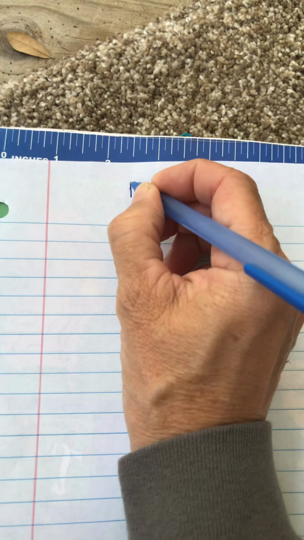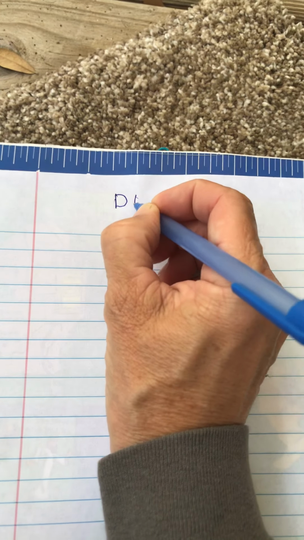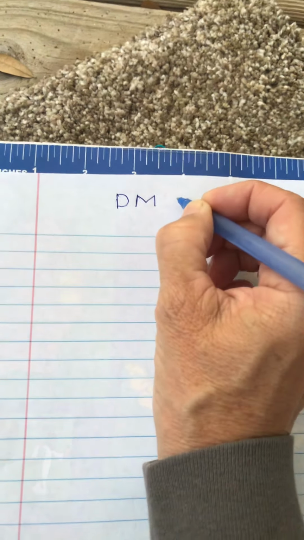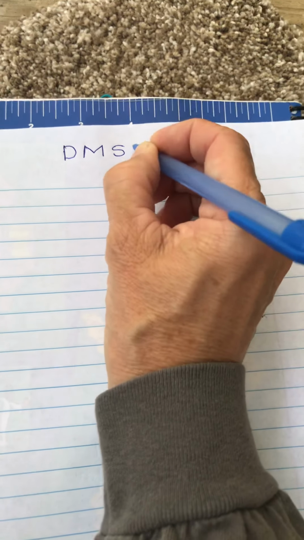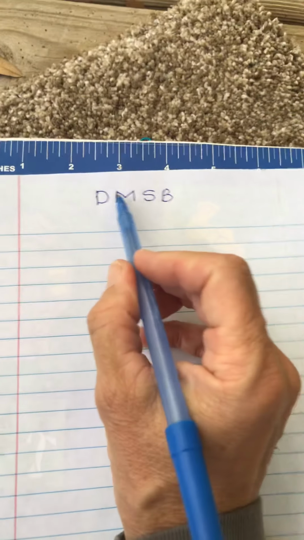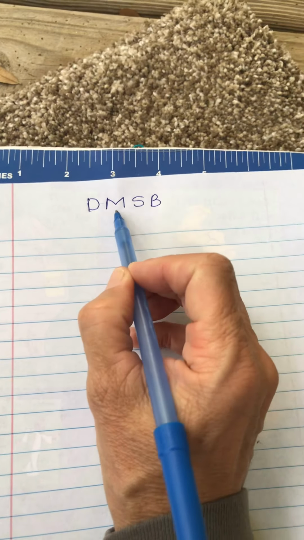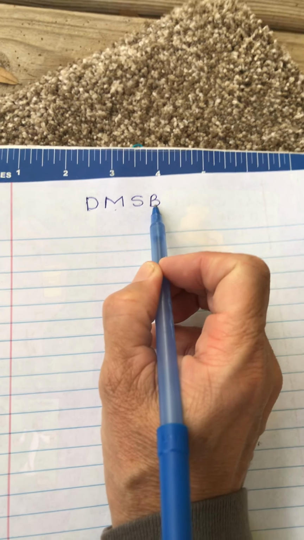Today for math, we're going to learn how to divide a 2-digit number by a 1-digit number with a remainder. Let's remember our 4 letters that we use: D, M, S, B. That stands for divide, multiply, subtract, bring down.